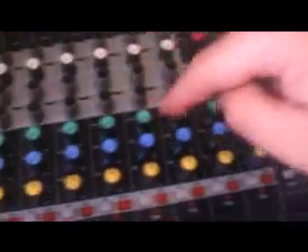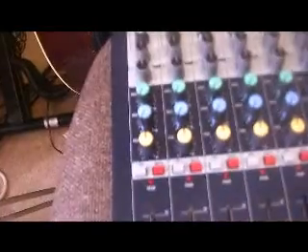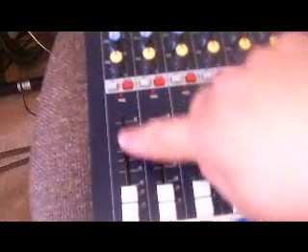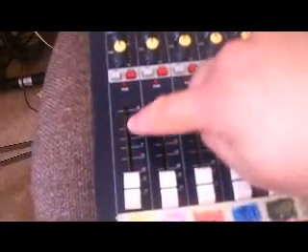And then we have a pan knob, which allows us to say whether this channel is going to come out of the left or right channel on the mix, and we have a fader that controls the volume on this particular channel. And then once we've got the hang of that, this is just repeated all the way across for all the different channels. And then we have the master at the end that allows us to set the master volume, and has these little LEDs where we can check that we're not sending out too loud.